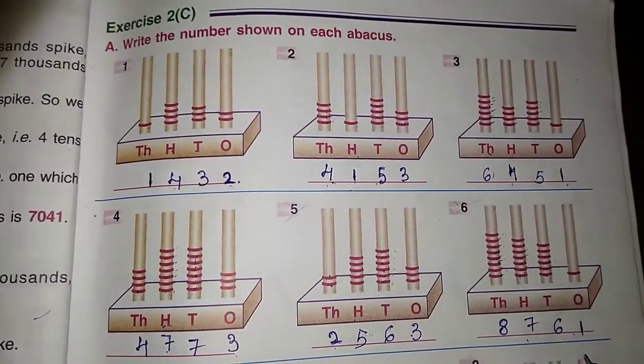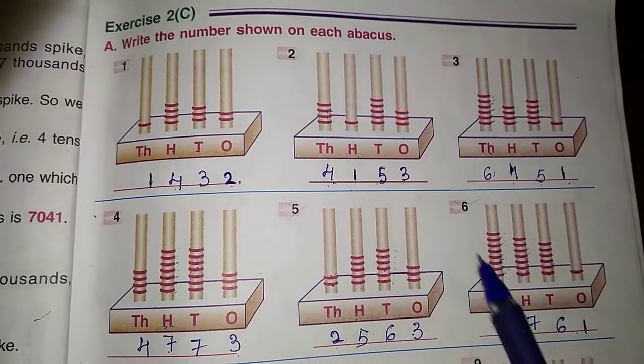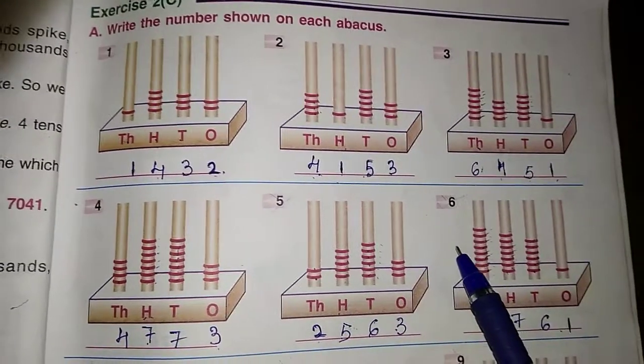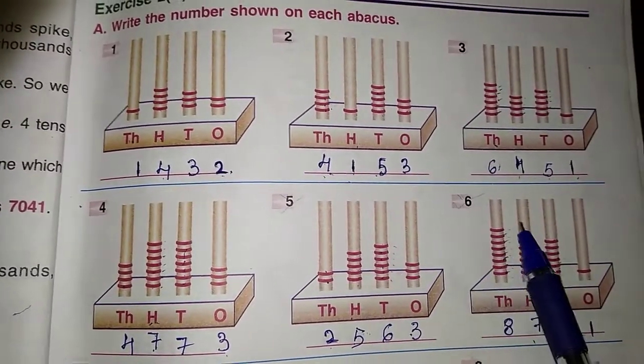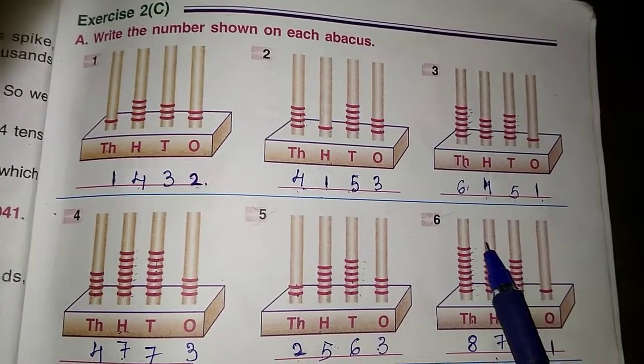Now children, today's classwork is you have to write these 6 sums in a classwork part, children.